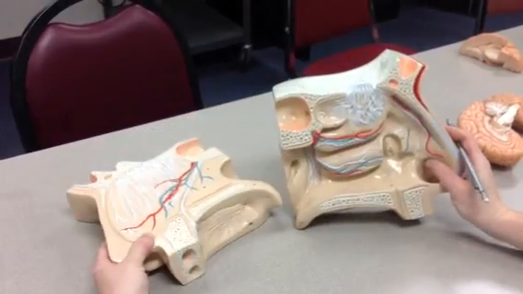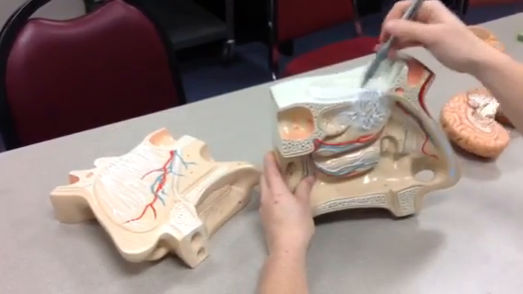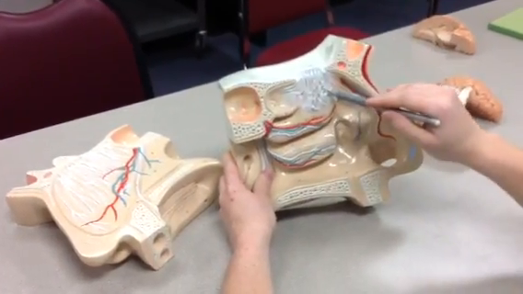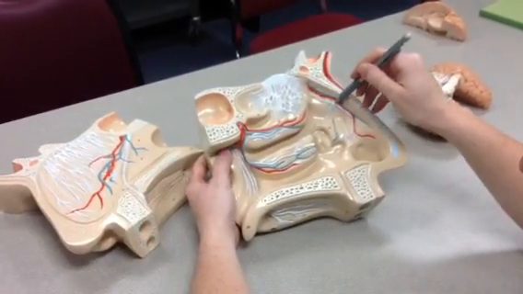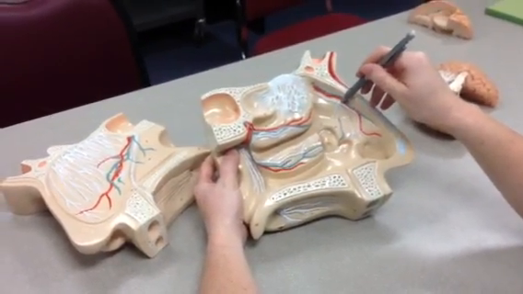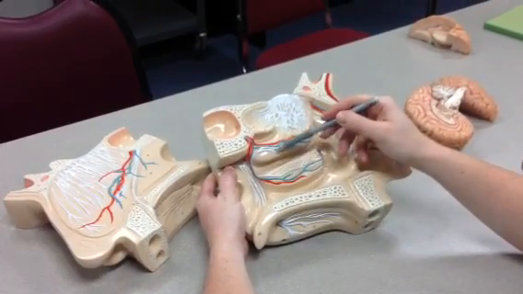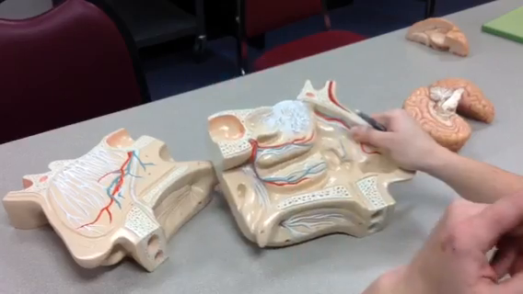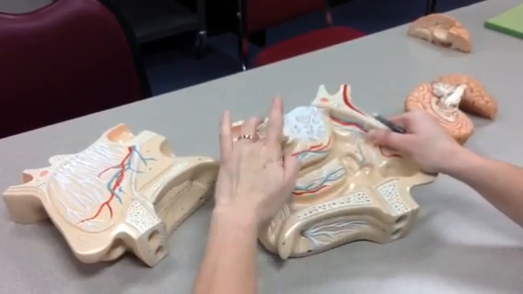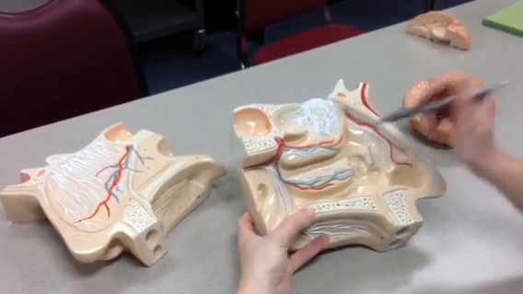Nasal cavity, and what we have on this side is the olfactory bulb, the olfactory tract, and the olfactory nerve coming through the cribriform plate. As we come down here, this is the external nasal branch of the anterior ethmoidal, and here we have lateral nasal branches of the nasopalatine nerve. So this is on the lateral nasal wall. These are your superior, middle, and inferior nasal concha.